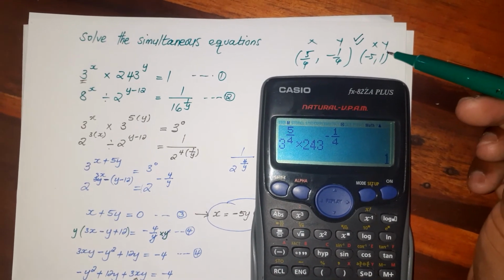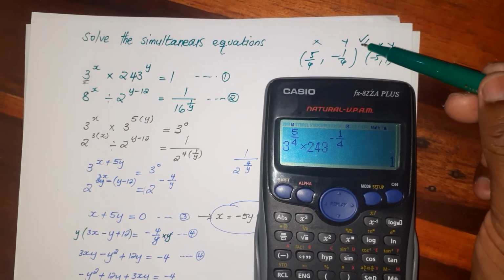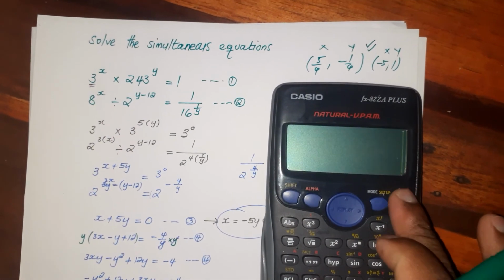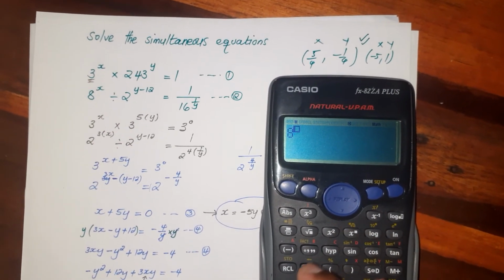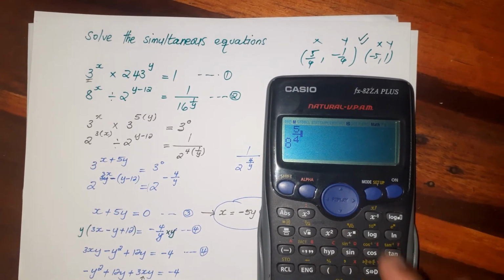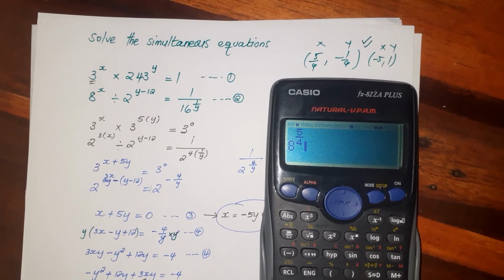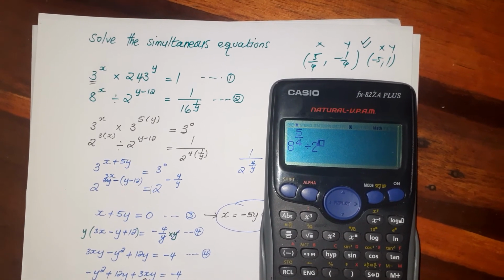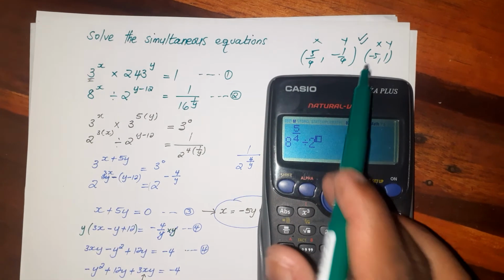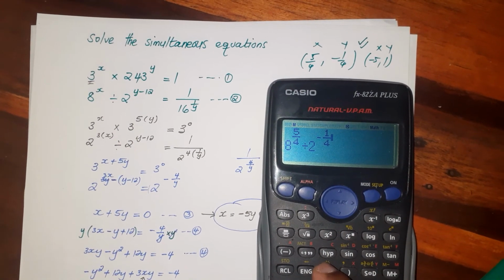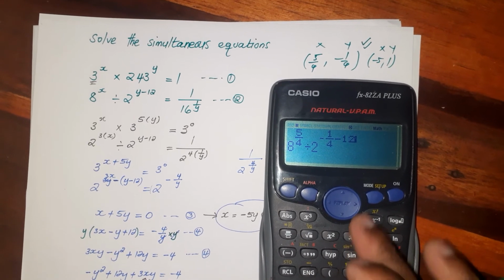Let us also use the same values in the second equation. We have 8 to the power x. Let's put in 5 over 4. Here we are dividing 2 to the power, in the place of y, let us put in negative 1 over 4, minus 12.